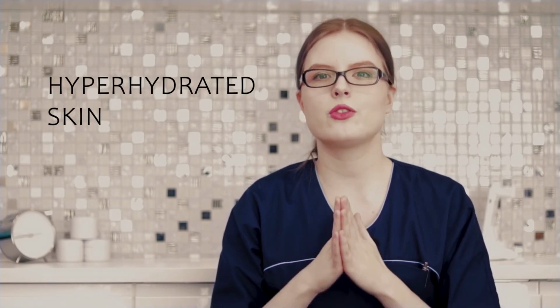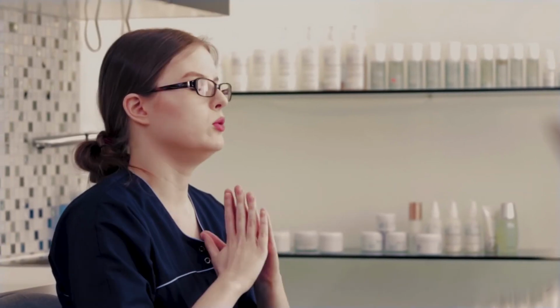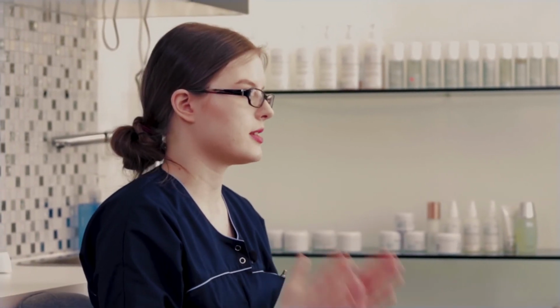Hyperhydrated skin is rather rare, sometimes comes with pregnancy, other times with different inner health-related issues. If your skin is very tight, to the point it's somehow uncomfortable, always moist and is prone to rashes, please do not try to treat it yourself. Seek professional help. Now to sensitive skin.